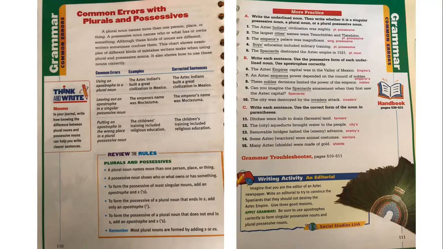Another mistake that you might make is putting an apostrophe in the wrong place in a plural possessive noun. For example, the childrens' training included religious education. This is incorrect because we said that when we have a plural noun that does not end in S, we must add an apostrophe and then S. So how would we correct this? The children's training included religious education.